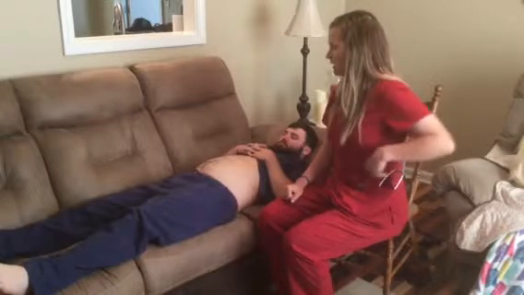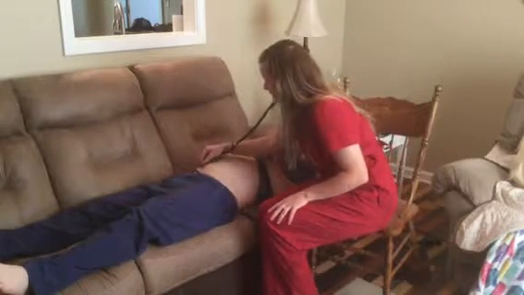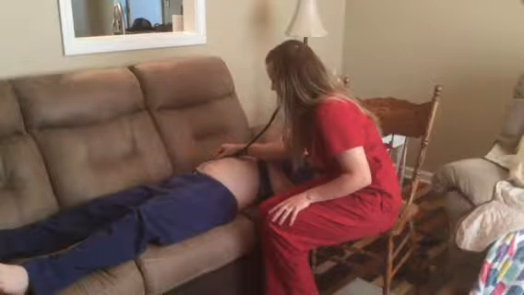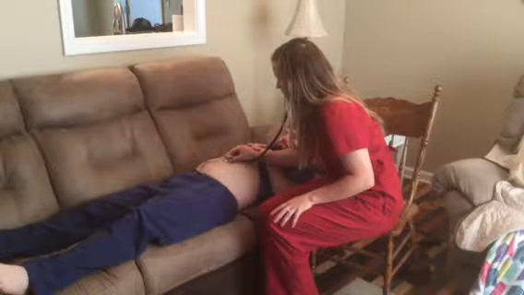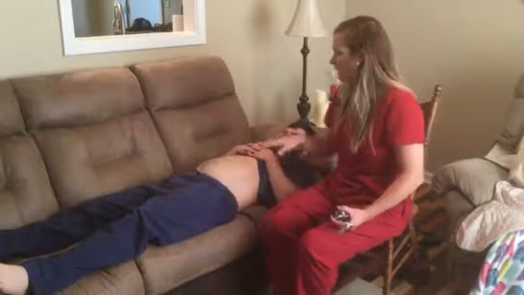Next, I'm going to start out by auscultating using my stethoscope. I'm going to start in the right lower quadrant. I'm going to go in a symmetric fashion clockwise in all 4 quadrants. Bowel sounds were heard in all 4 quadrants. They were normal active.